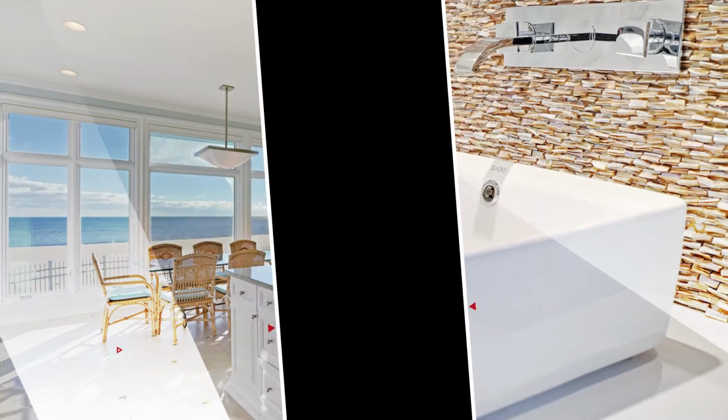Hey everyone, Mike Burke here with InsideRealEstatePhotography.com, and in this video we're going to get into a topic that I hear a lot of people ask about: Flambient versus HDR, which is better?